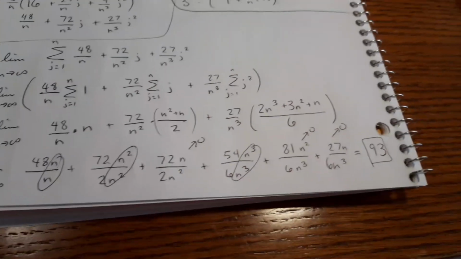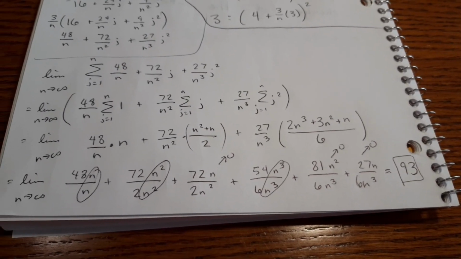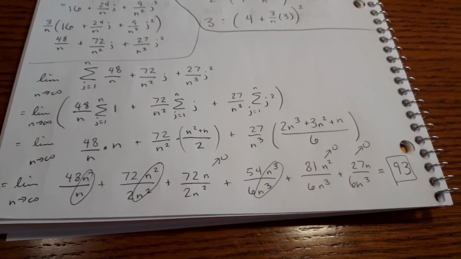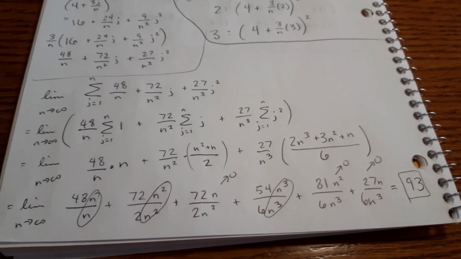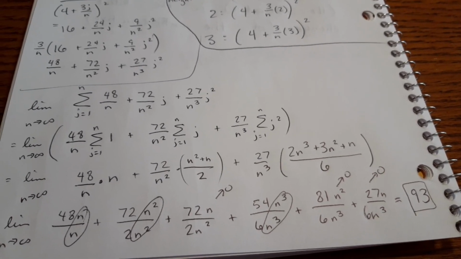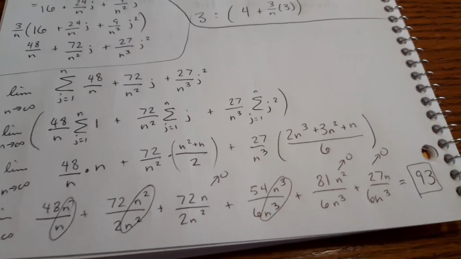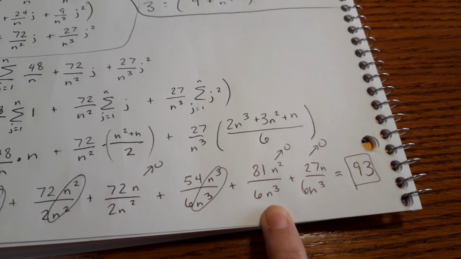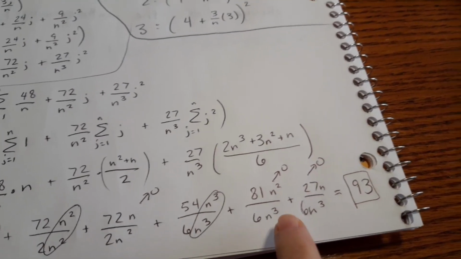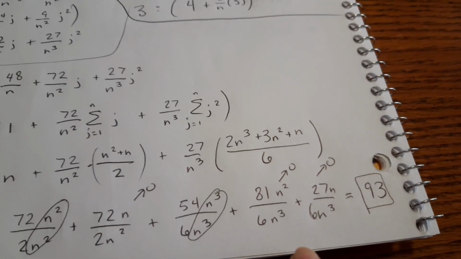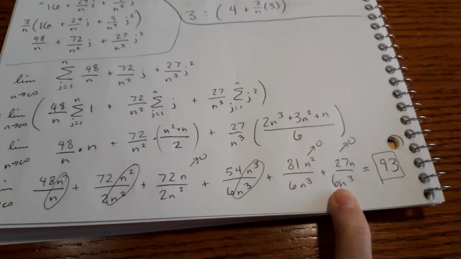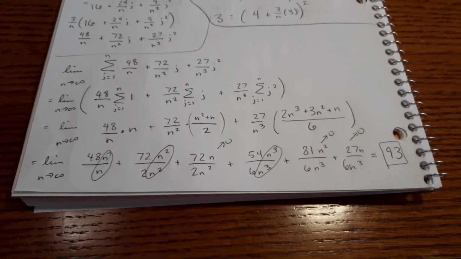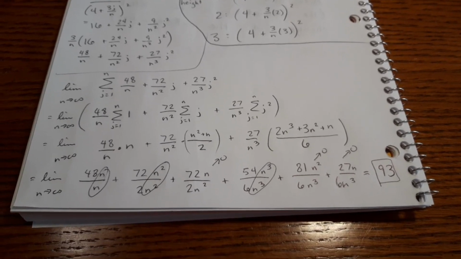But then if we look at the other three terms, we have 72n over 2n squared. Well, n squared is growing a lot faster than n. And so you're going to have ultimately a smaller number over a much, much bigger number. And so this is shrinking and going towards 0. This piece, n cubed, grows so much faster than n squared. And so this term eventually is going towards 0. And on this one, n cubed is growing much, much faster than n. And so this piece is going towards 0. So when you take the limit of everything, you are left with 93.